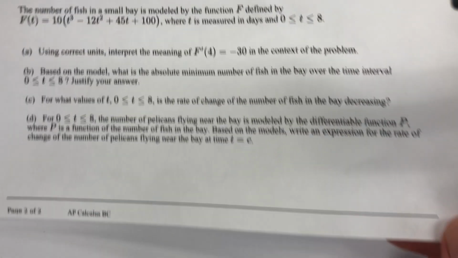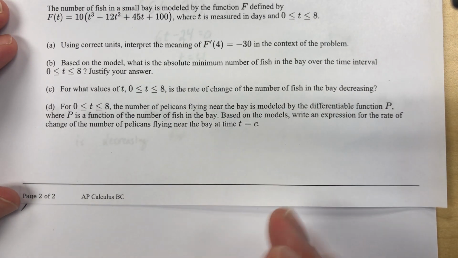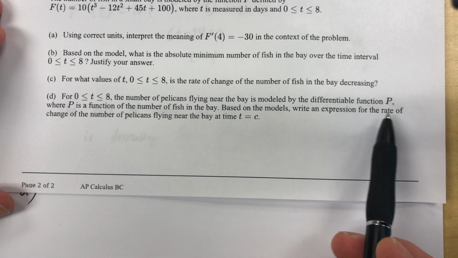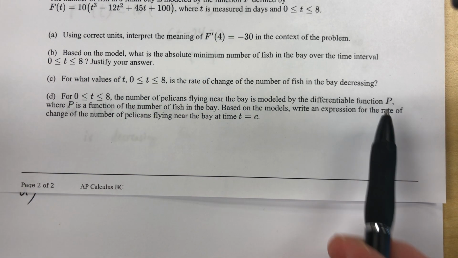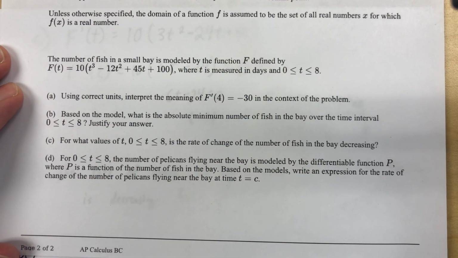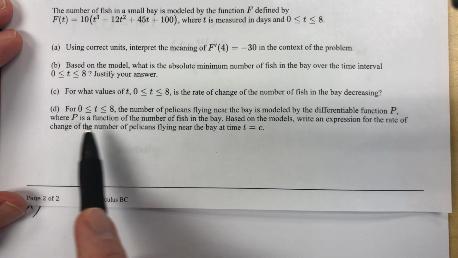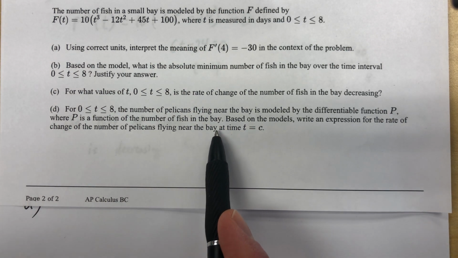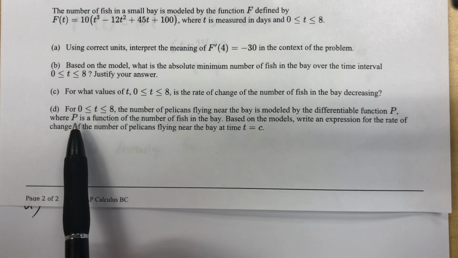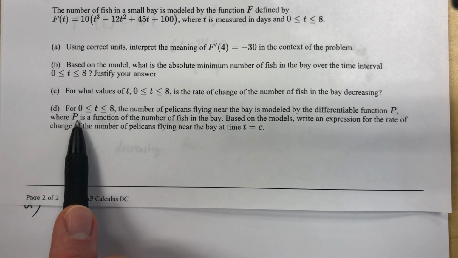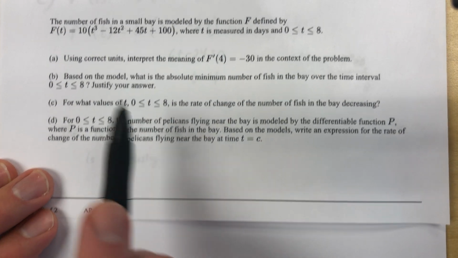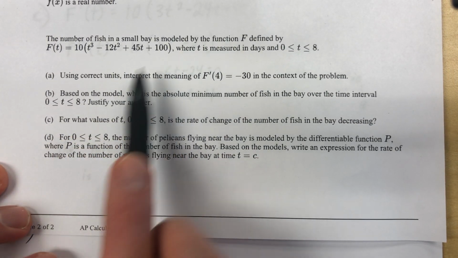For 0 to 8, the number of pelicans, another species flying near the bay, is modeled by the differentiable function p. I don't see a p here, but don't worry, they're about to tell us. P is a function of the number of fish in the bay. When I first read it, I paused there. They don't tell me p, but I know that whatever the number of pelicans is, it depends on the number of fish, and I do have a function for the number of fish.